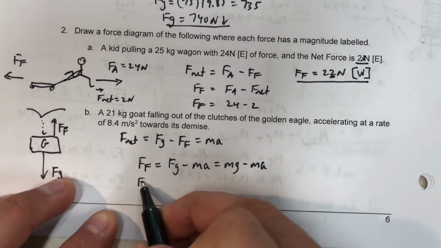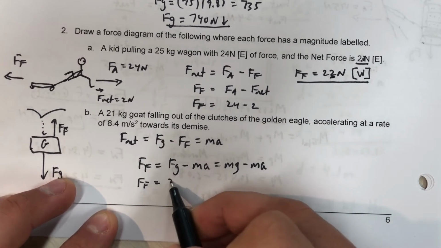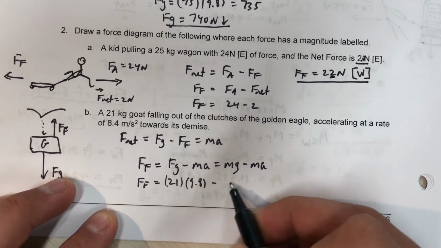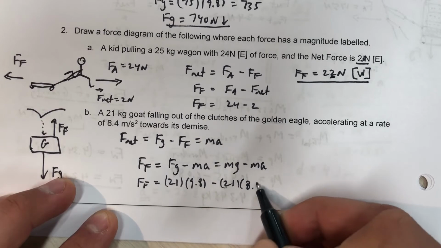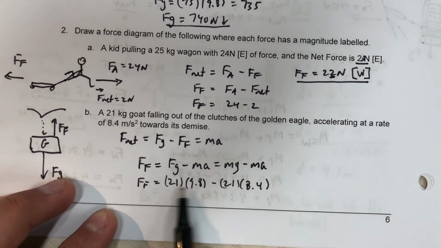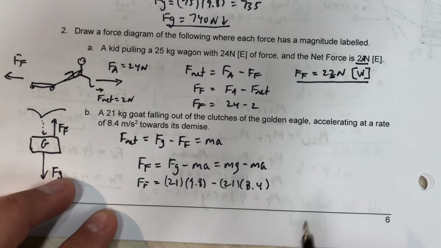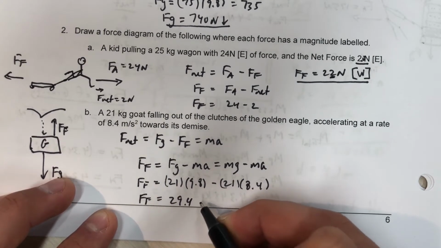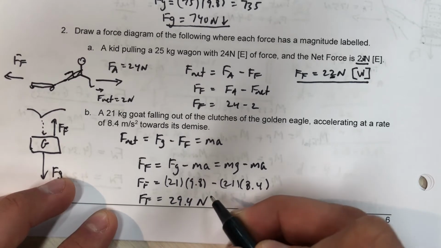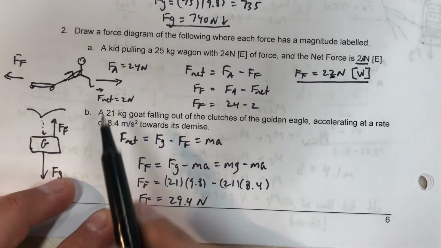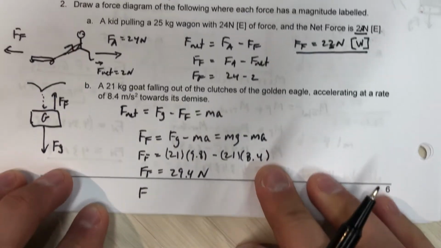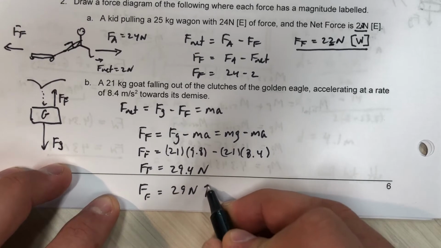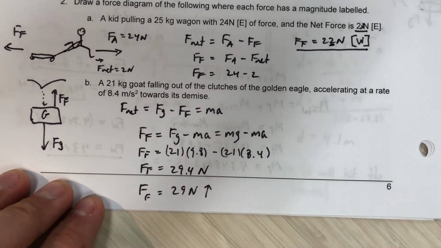And now we can just plug in our values. So the mass is 21 times gravity 9.8 minus 21 times 8.4. So it's really 21 times the difference here, 1.4. 21 times 1.4. Force of friction is 29.4 newtons. And if we look over here, with 2 sig figs, we will have our final value of 29 newtons in the upwards direction over here.